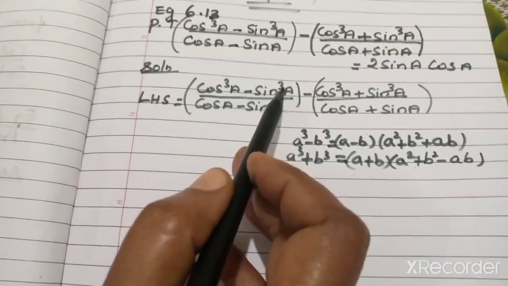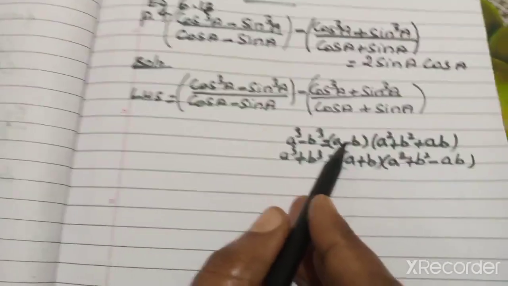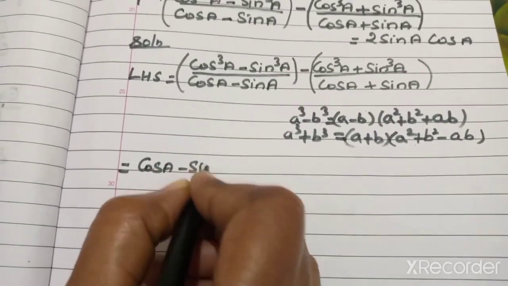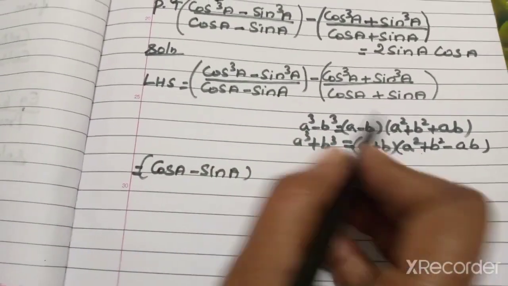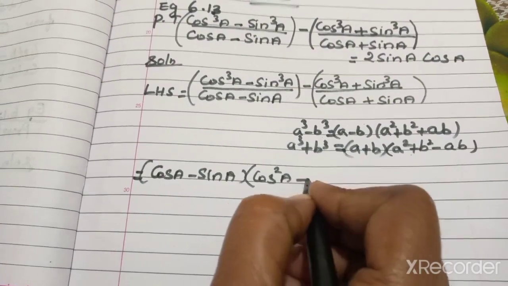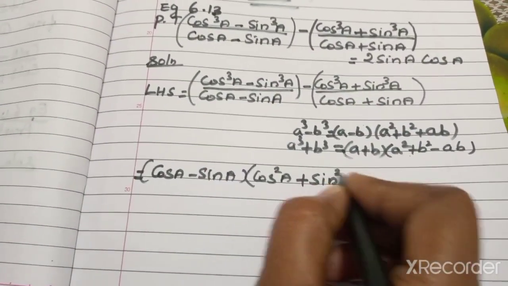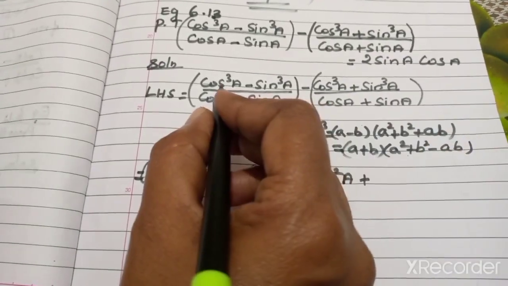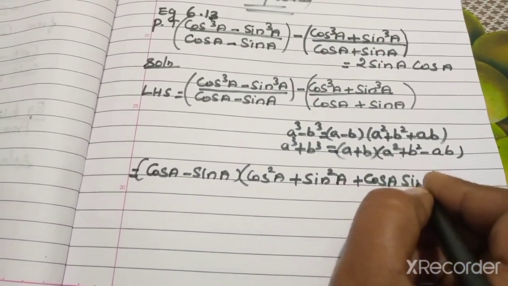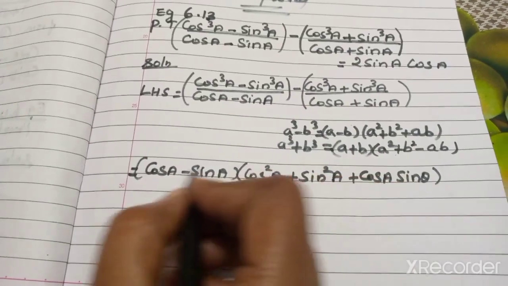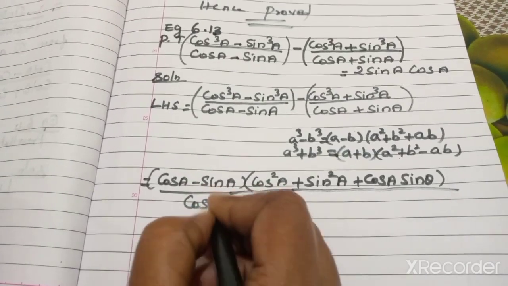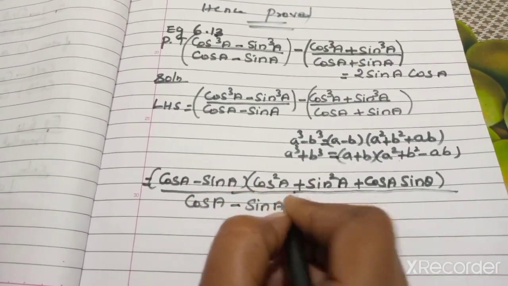For cos cube A minus sin cube A, let us use this formula. A minus B means (cos A minus sin A) into, close the bracket, then A square, that is cos square A, then plus B square, for that sin square A, plus AB, for that A is cos A, B is sin A, cos A sin A, close the bracket, divided by this cos A minus sin A. Only one term is over.